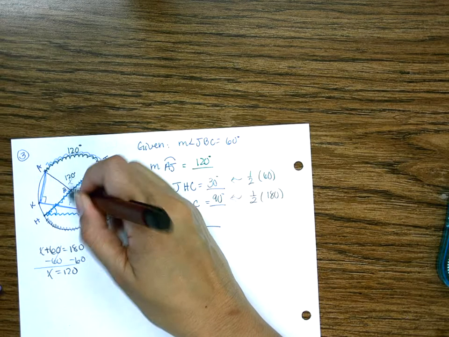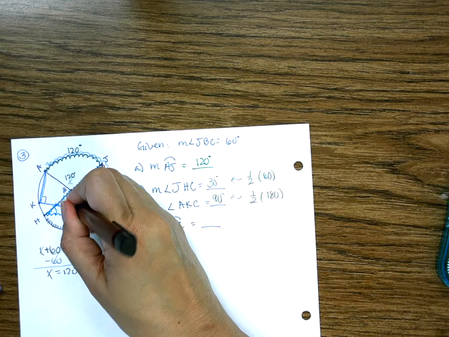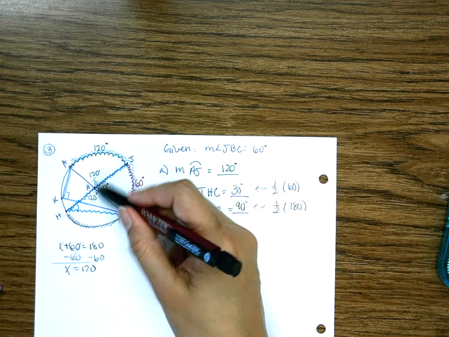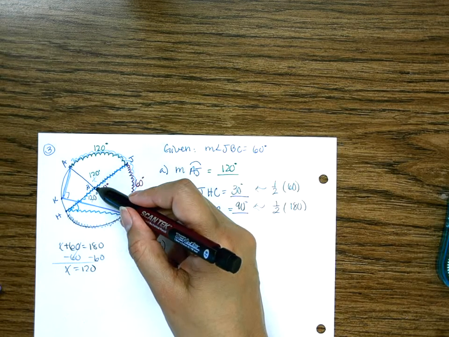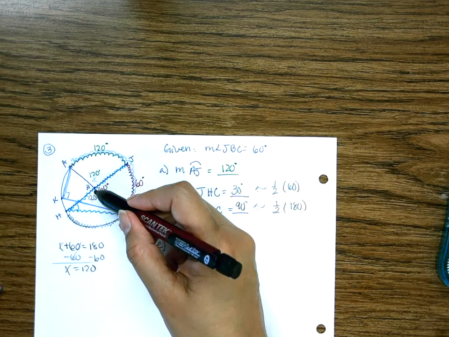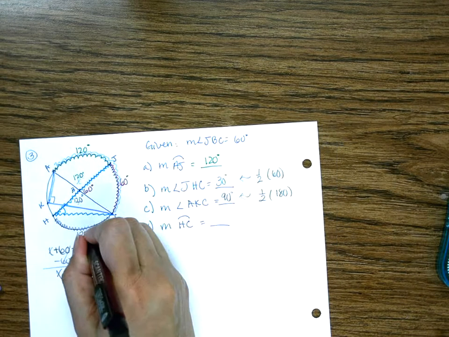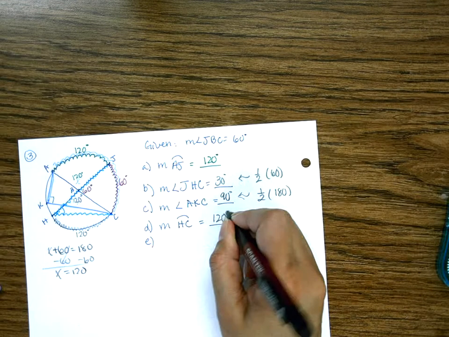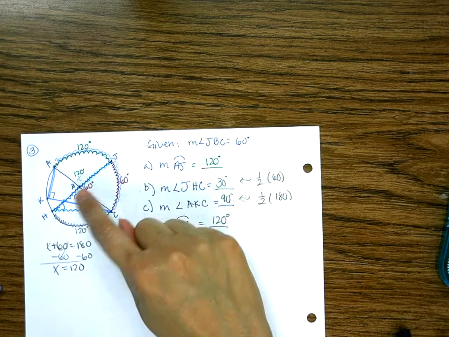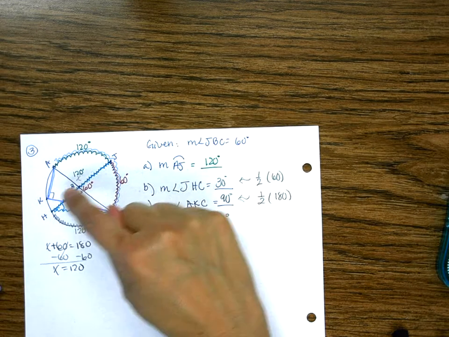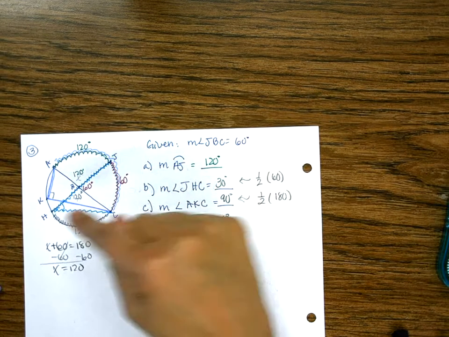These two are vertical angles, so this angle here is 120 degrees. Do you see that? 120, 120, because they're vertical. Since central angles are equal to their corresponding arc, this arc is also 120. I don't have to cut in half or double anything because that vertex is at the center, not on the circle, like K was or H was.